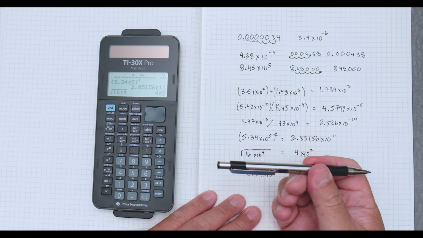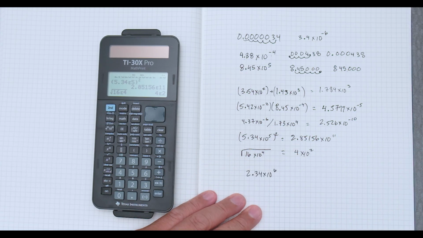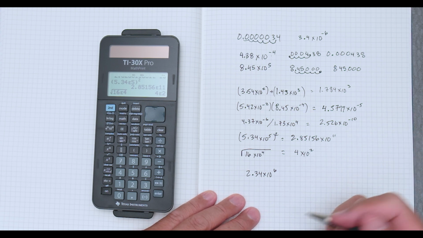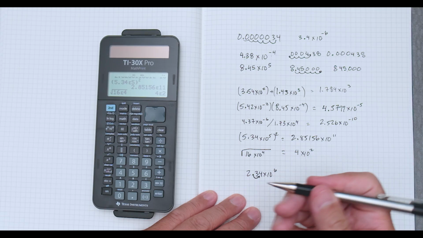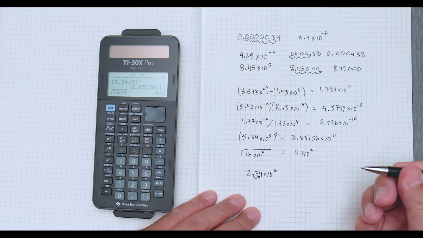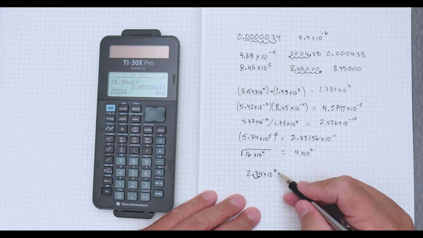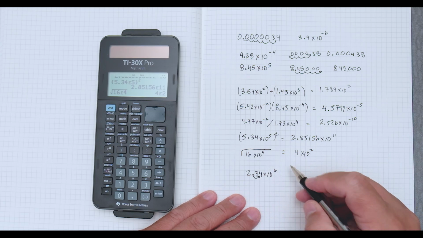If I'm moving the decimal that way, I'm making the number smaller. So if I move the decimal over to the right, I'm making the number bigger. Thus, I have to make this exponent smaller.